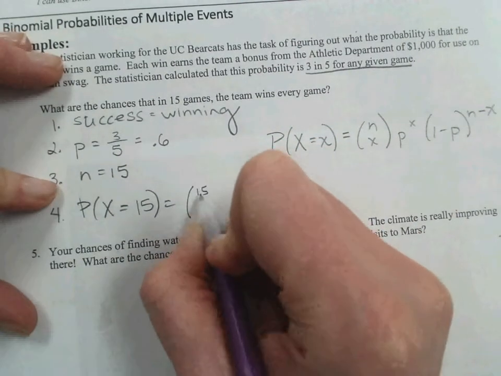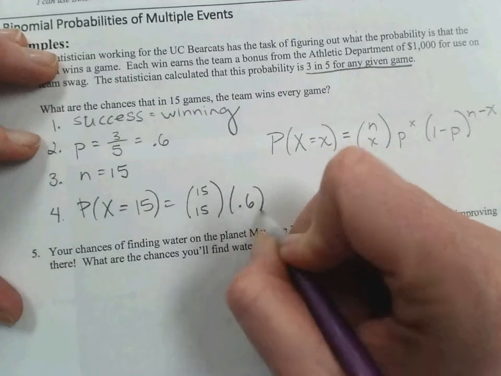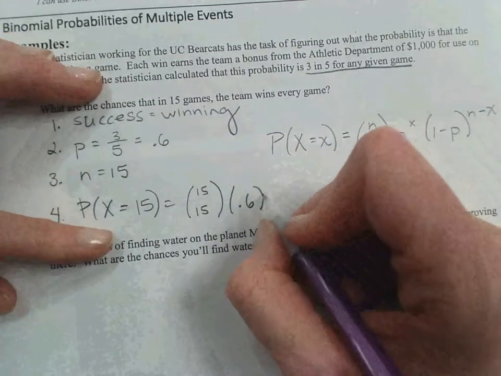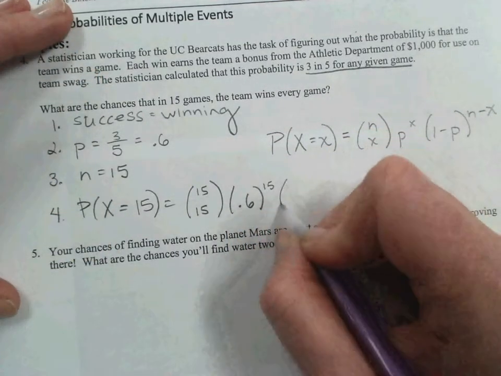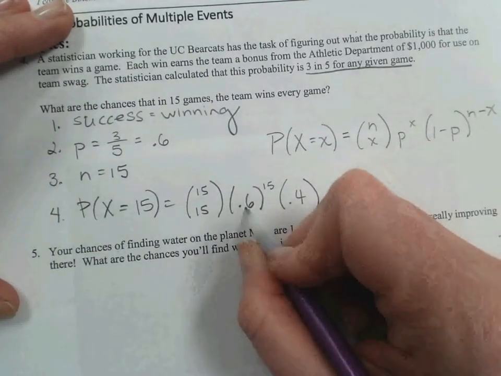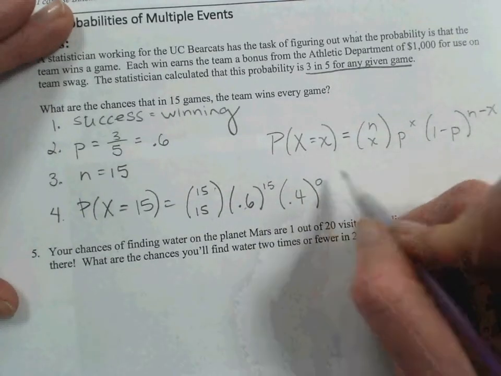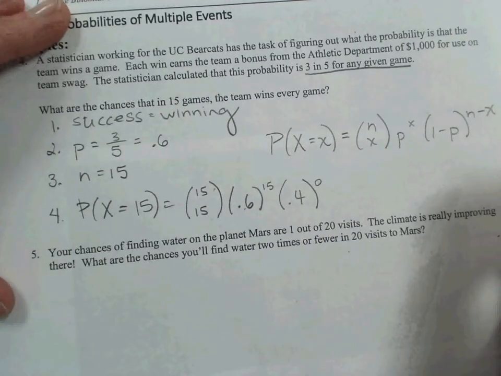So n choose x, 15 choose 15, times the probability of winning, raised to the x, times the probability of losing, 1 minus p, raised to the n minus x. 15 minus 15 is 0.